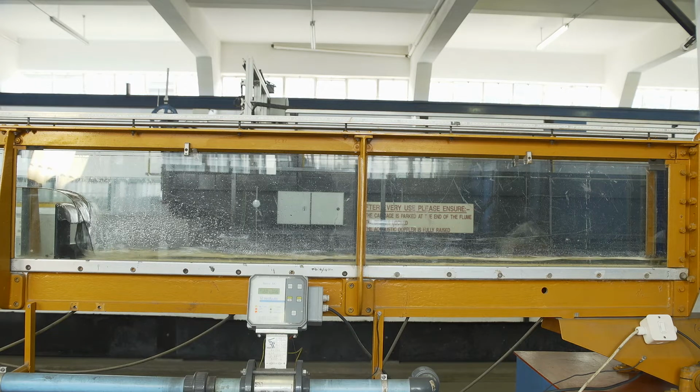Right now, the tailgate of the flume will be raised, and I would like you to make your observations.